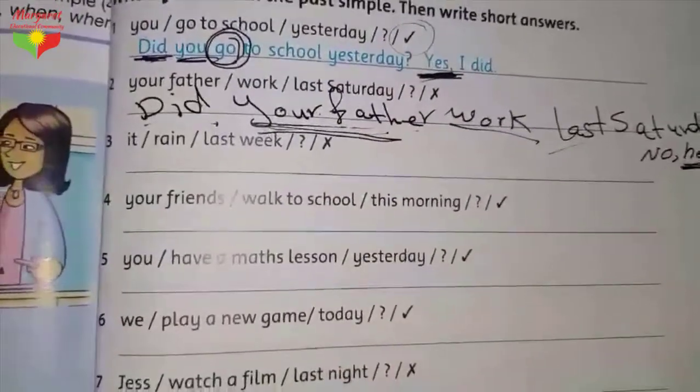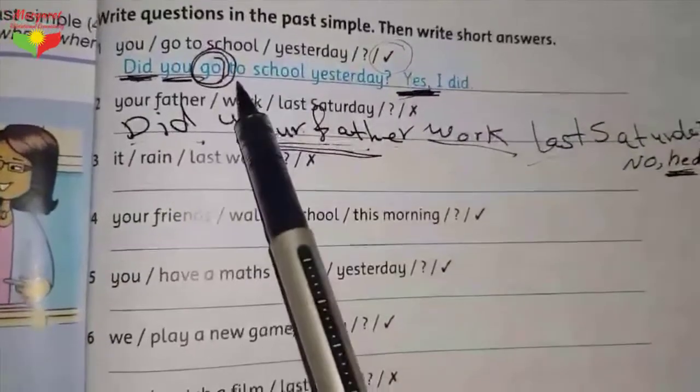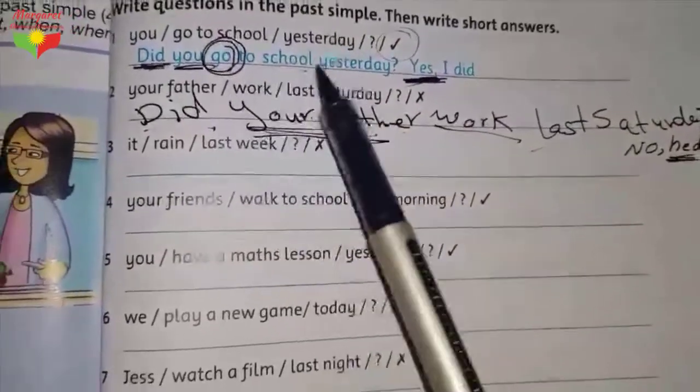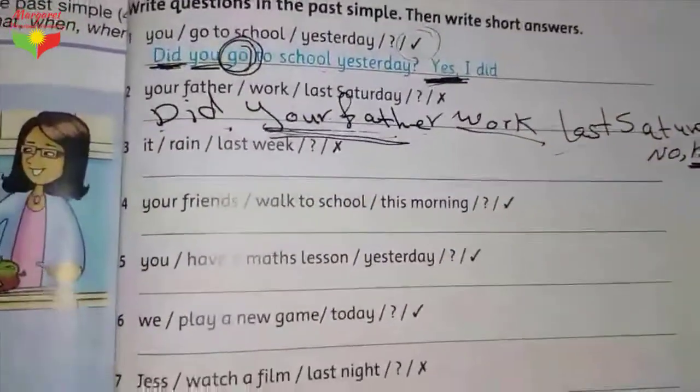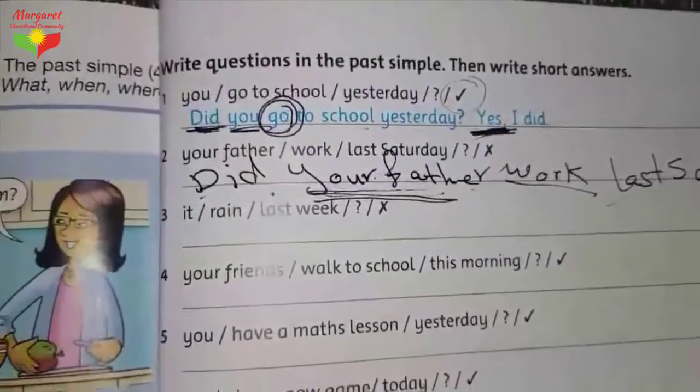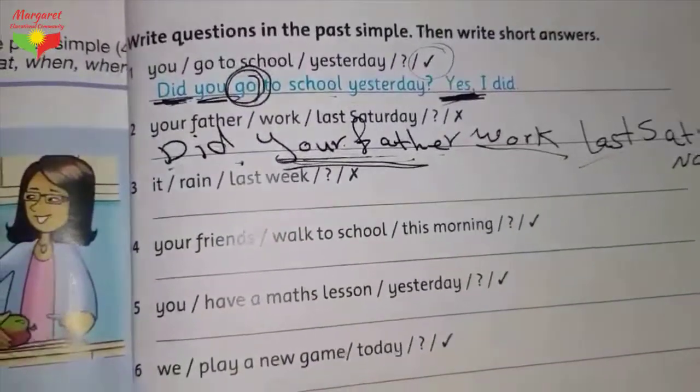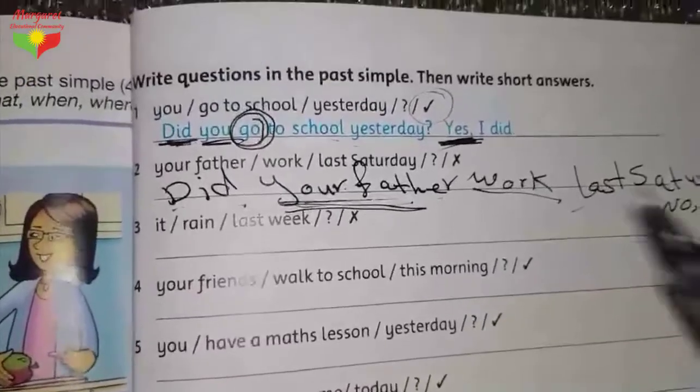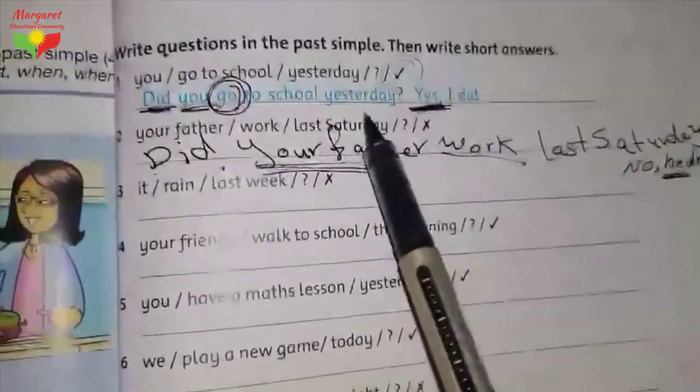So to school is the complement, the object. Yesterday is the time expression. It's one of the time expressions that you can use with past simple sentences.